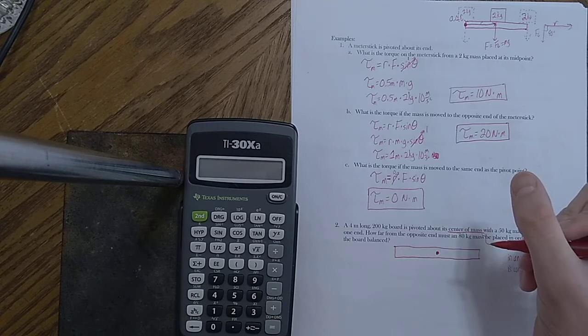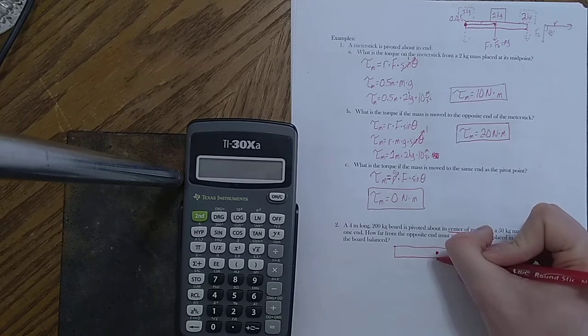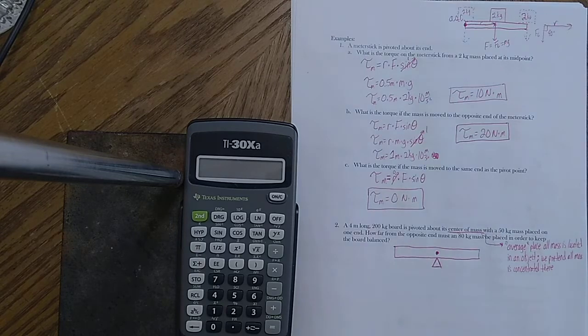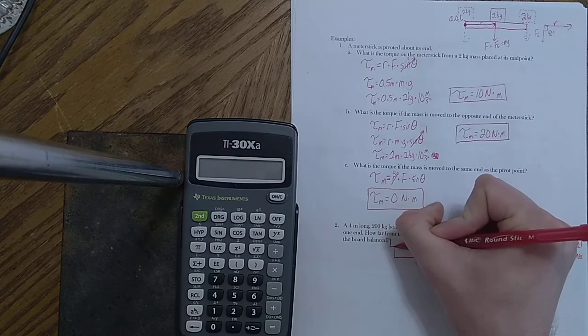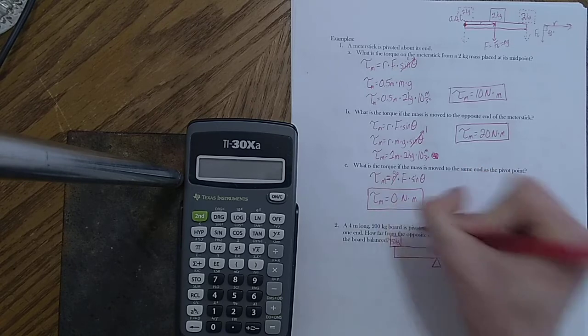We are told that it's pivoted about its center of mass. That means the pivot point, which I'm just going to show with a little triangle, kind of like what's that word called? Fulcrum, I think. Kind of like a fulcrum on a seesaw. The board is pivoted about its center of mass, so it's balanced right there. Okay, and we know that a 50 kilogram mass is placed on one end. So I'm going to put this over here. Here is our 50 kilogram object.